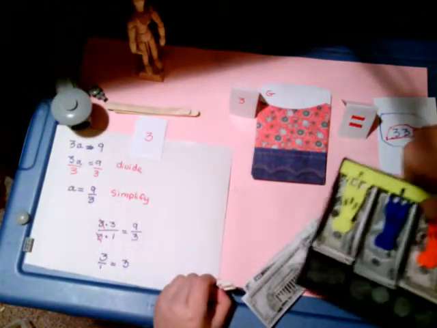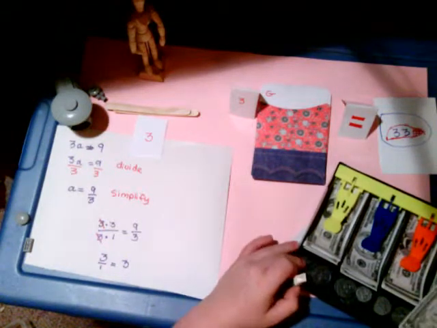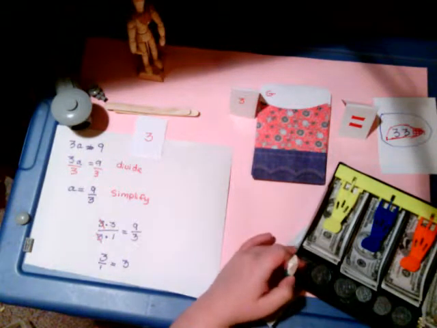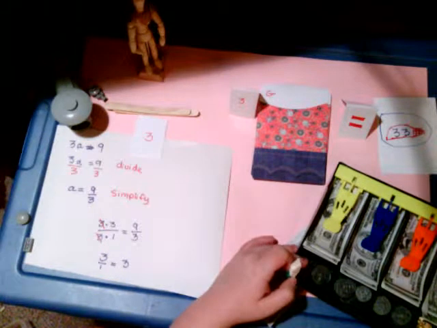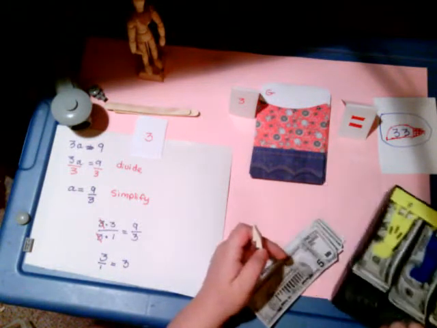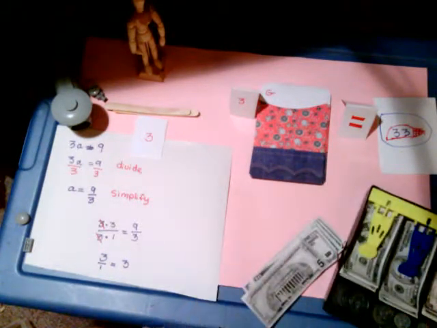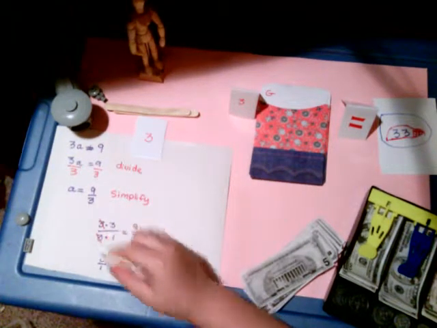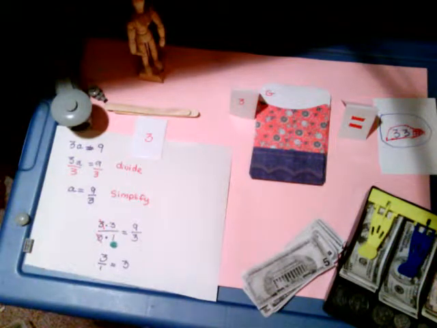I'm gonna go ahead and let you put it in the bank. Okay. So now can't add more. Okay.